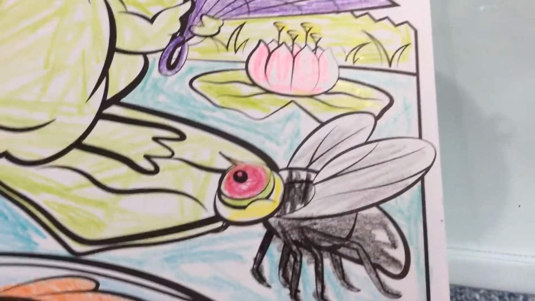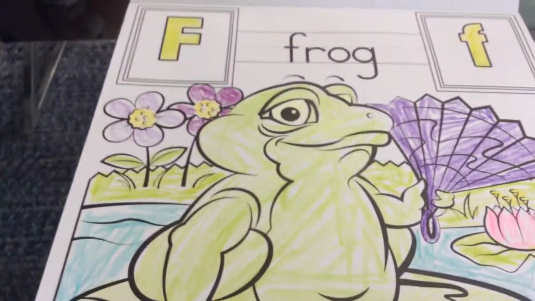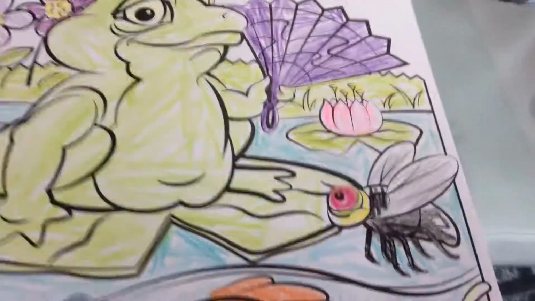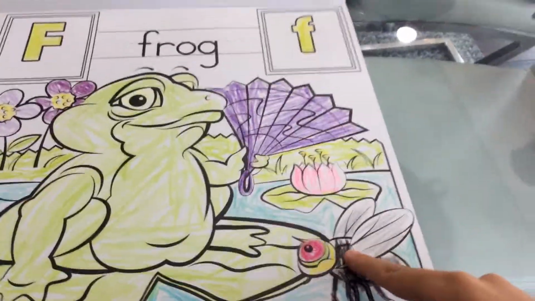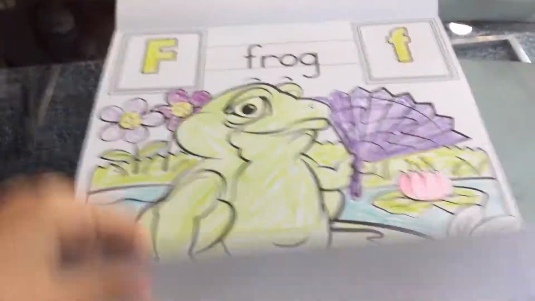There's the fly right there flying around. There's the fan that the frog is holding, and some flowers in the background. So it kind of looks like spring. Hey frog, look at that fly. Maybe you could eat that for your lunch. Just some playing around. Right, next page.